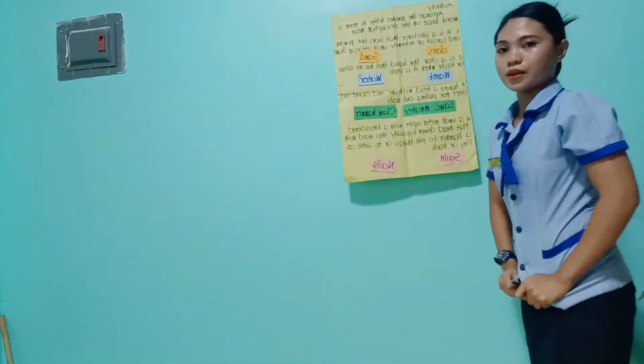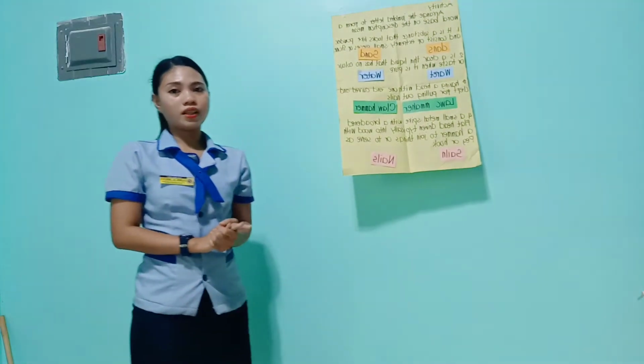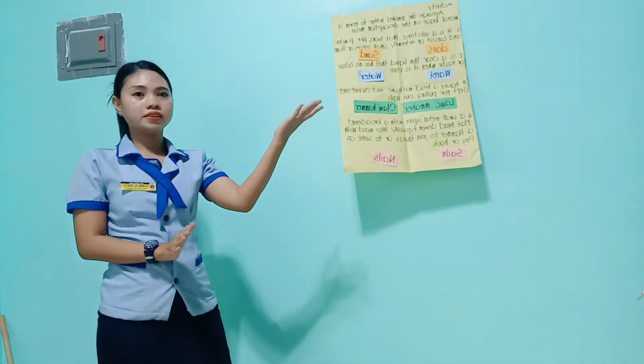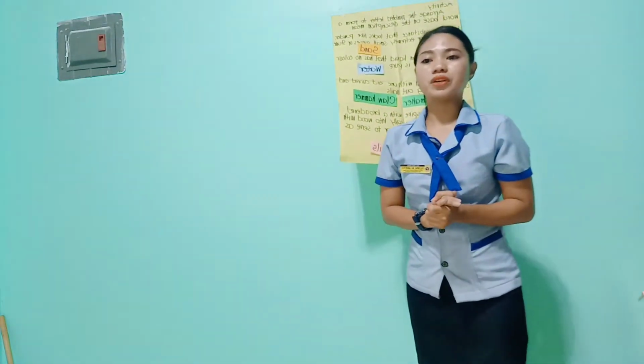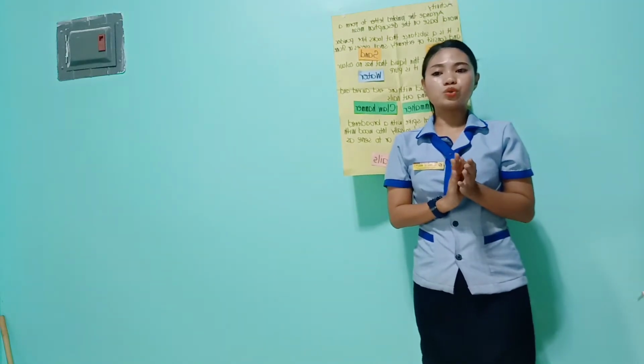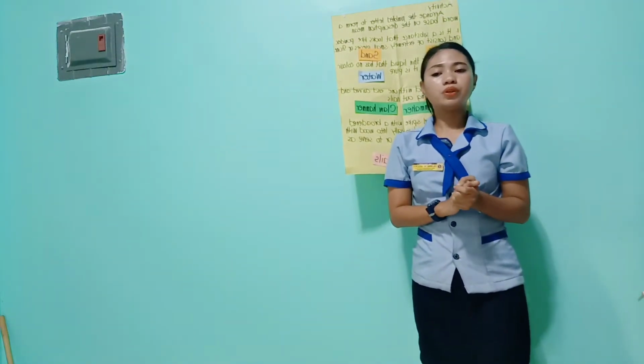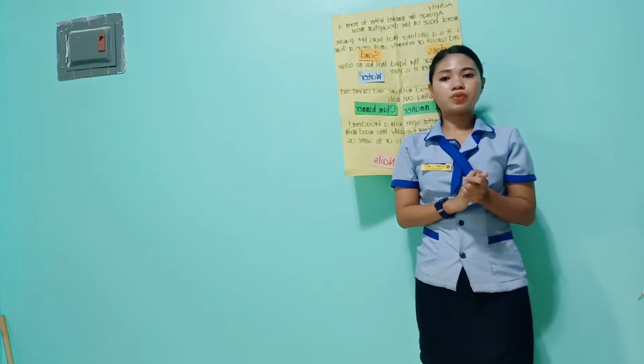So, last, give some recap about the topic last meeting. Anyone? Okay, Laika, can you please? Okay, it's about carpentry. So, what is carpentry? Carpentry is defined as the art of working with timber in order to construct and maintain buildings, furniture, and others.